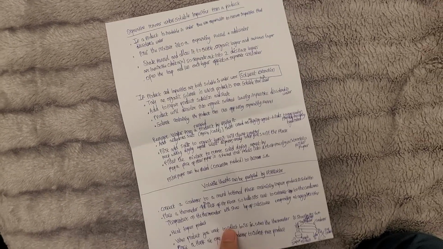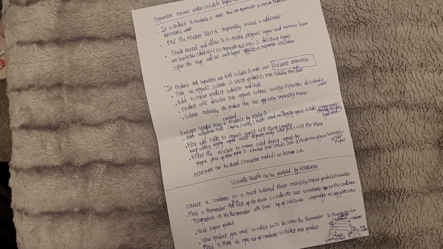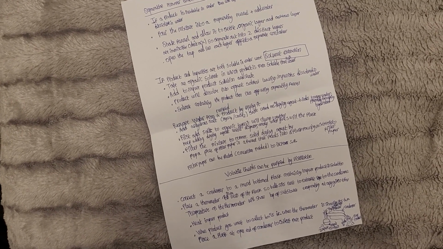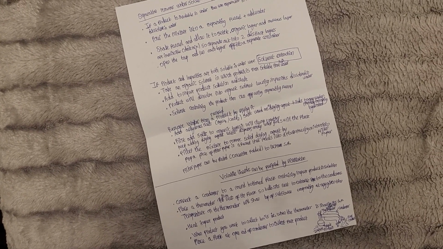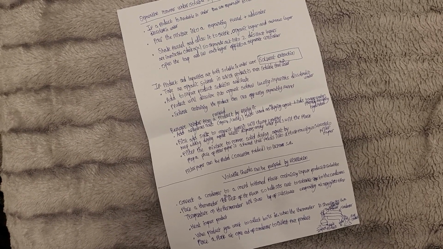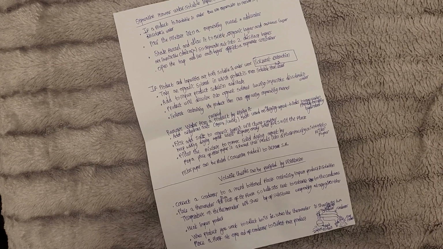Remove water from a purified product by drying it. So we need to add an anhydrous salt, magnesium sulfate, MgSO4, or calcium chloride, CaCl2, the two most common ones. They're used as a drying agent, and what they do is they bind to any water present, becoming hydrated.